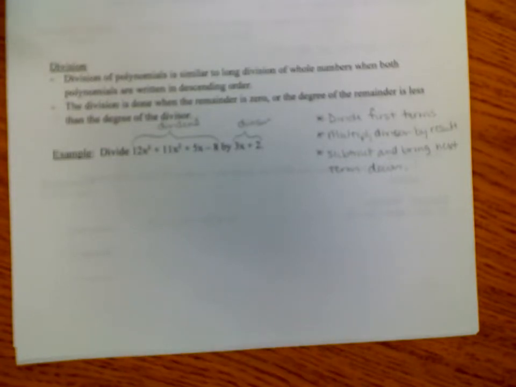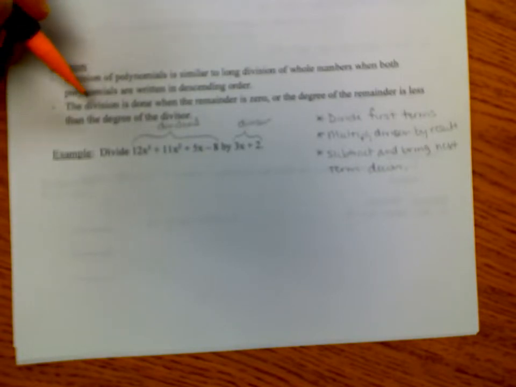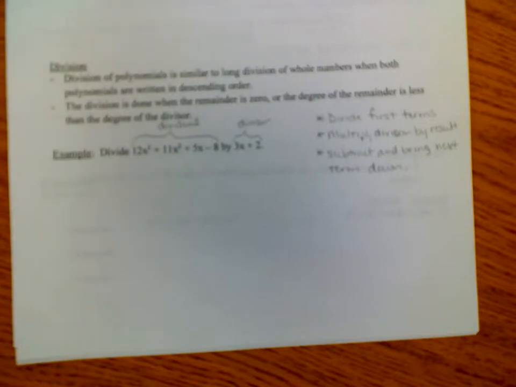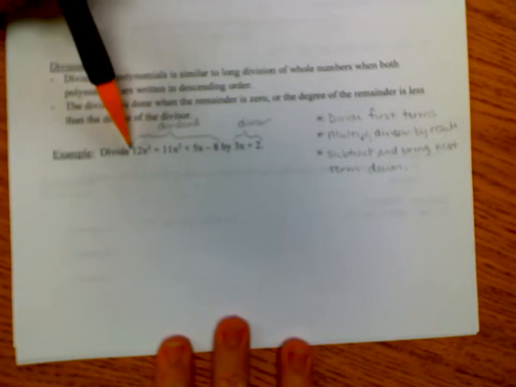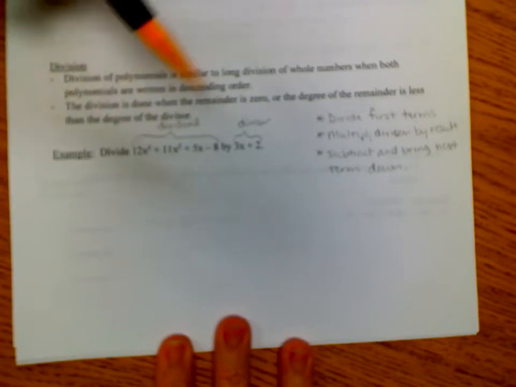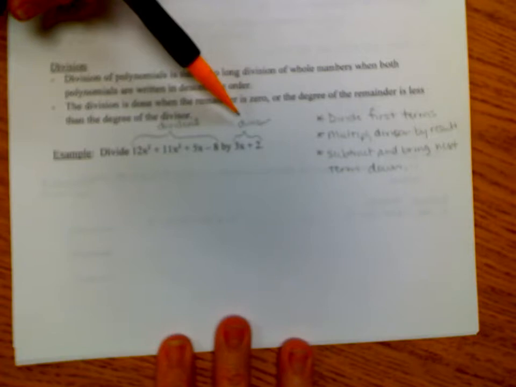So this video is to help you fill out the remainder of the R3 notes. The last part we didn't get to yesterday was long division with polynomials. When you're dividing polynomials, first you will have two parts. The part being divided is called the dividend, and the part you're dividing by is called the divisor.